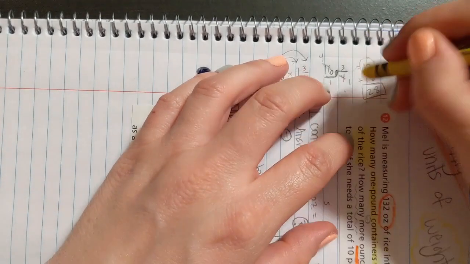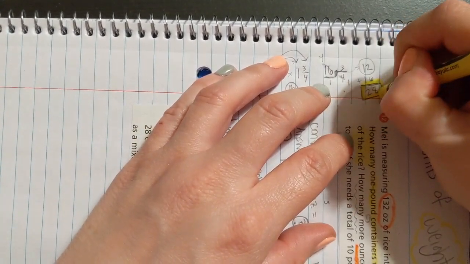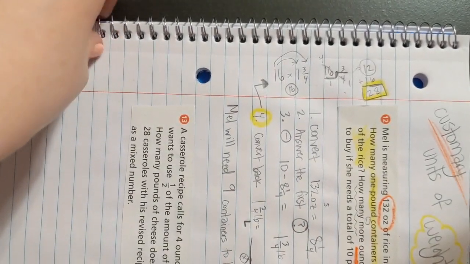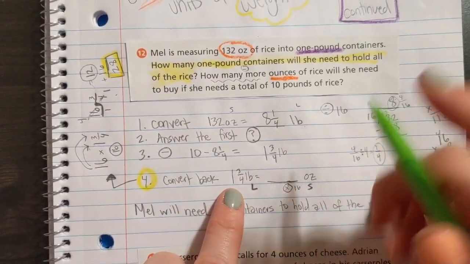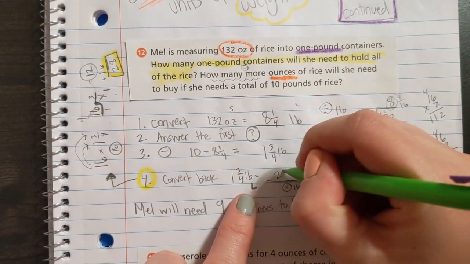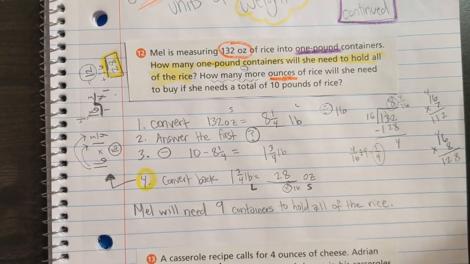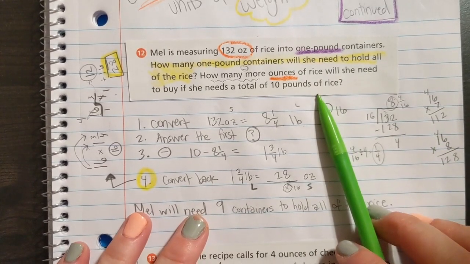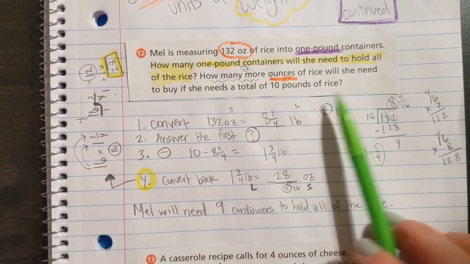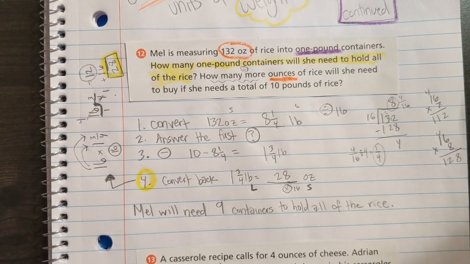That, my friends, I'm going to go in yellow, is the answer here. So if I have 1 3/4 pounds, it is like having 28 ounces. So I now can answer the second part of the story problem. How many more ounces of rice will she need to buy if she wants that total?